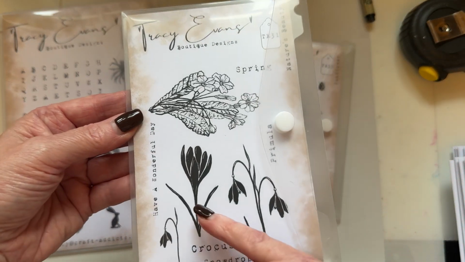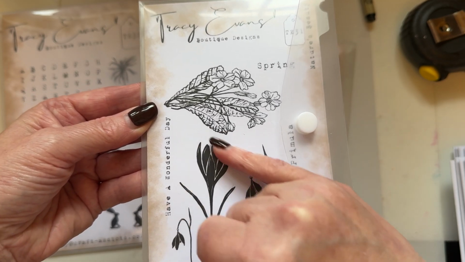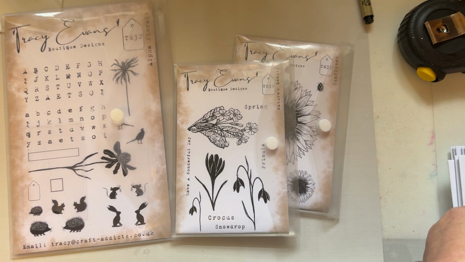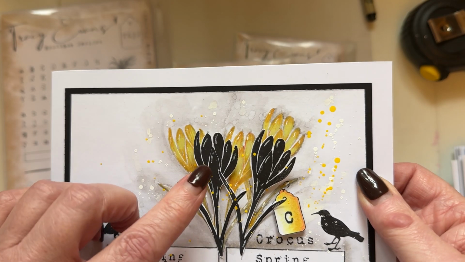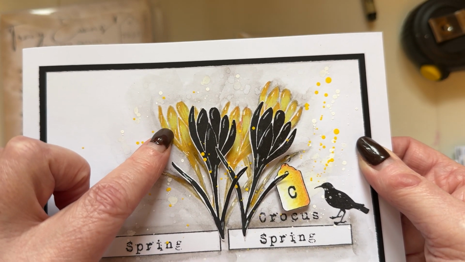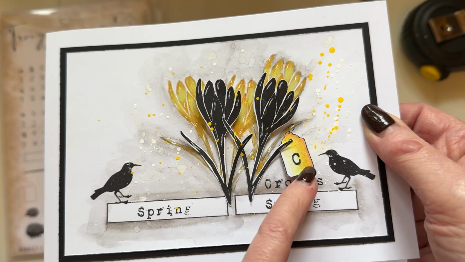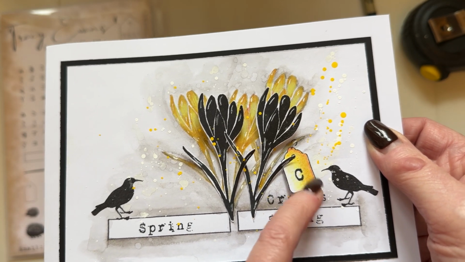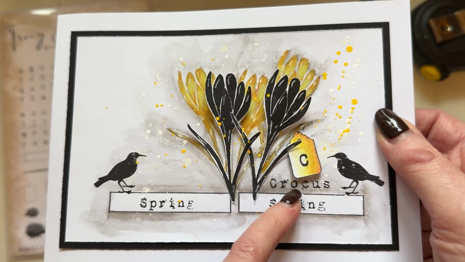So now we're going to move to a card using the crocus here. Now, because something's in black, doesn't mean it has to be stamped in black. So we have the crocus card here, and you can see, I tried to do a card so that you can see it's stamped in black, but also not stamped in black on the same card. And look, we've now got our embellishment that I'm going to bore you senseless with because I'll be doing it so many times. We've got the C for crocus, the word crocus.